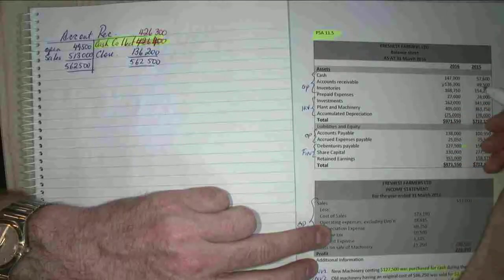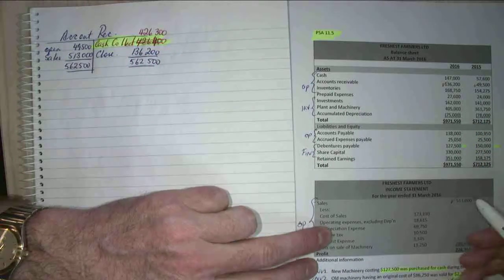Alright, 426,300 is going to go into my cash flow statement. Now I can tick off that item and my sales. I can tick off my sales as well.